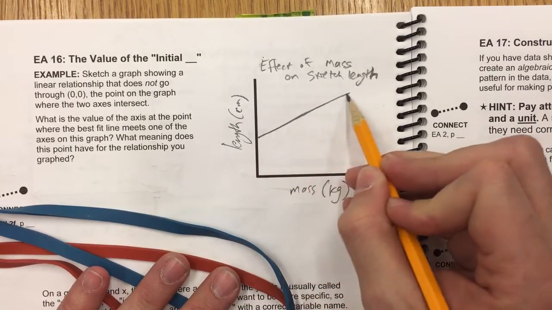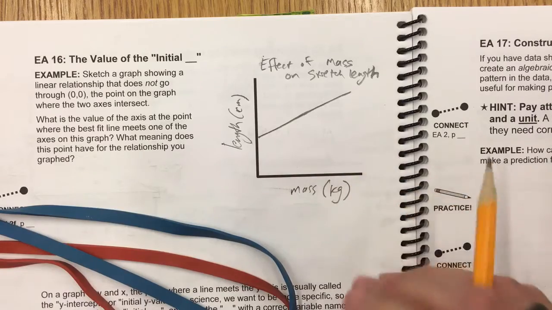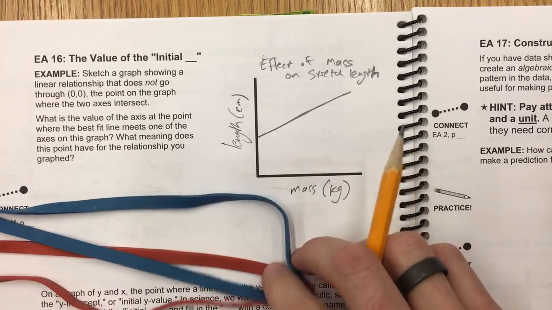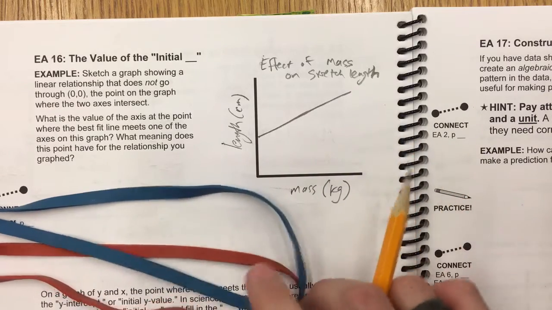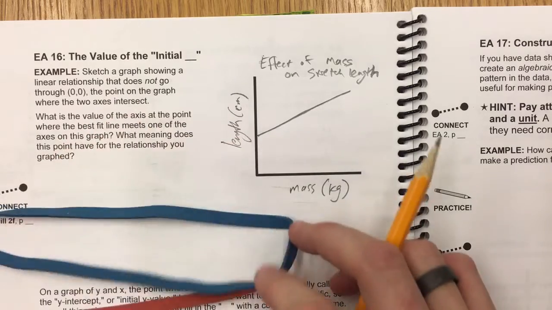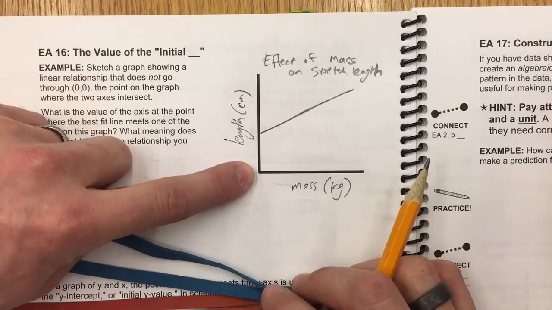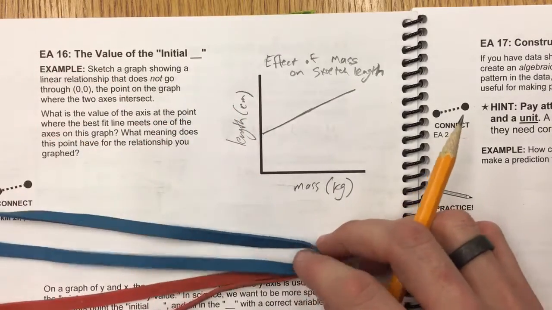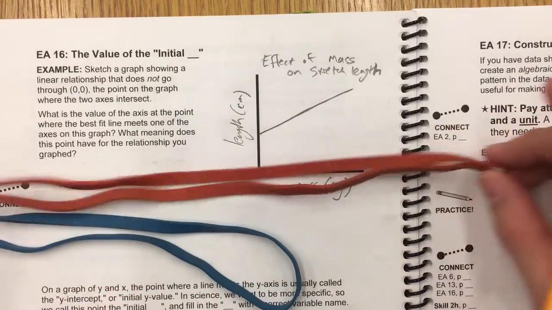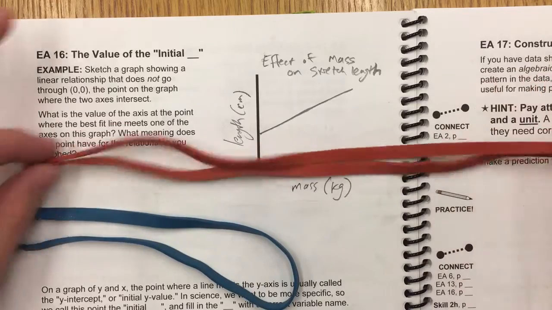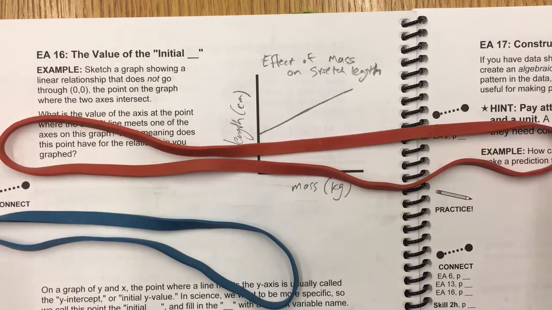Some people said, hey, maybe is there a curve to this line? And there might very well be, but we're going to have to get into curved lines a little bit later on. Right now, the most important thing we're pointing out is that when the mass is 0 and we're hanging nothing from the rubber band, the length of the rubber band is not 0. And we can obviously see that.